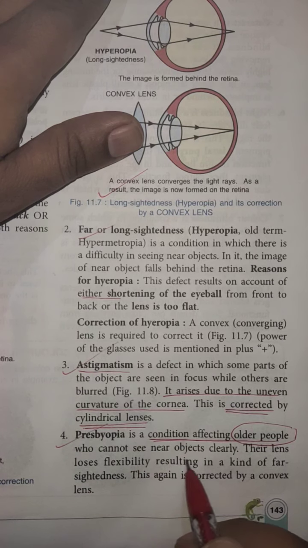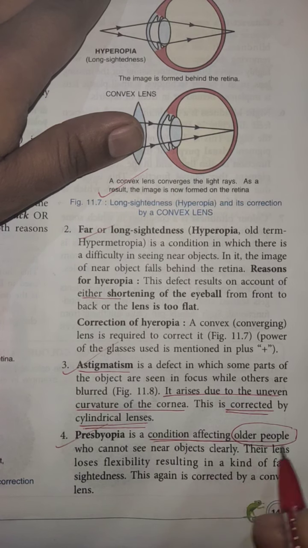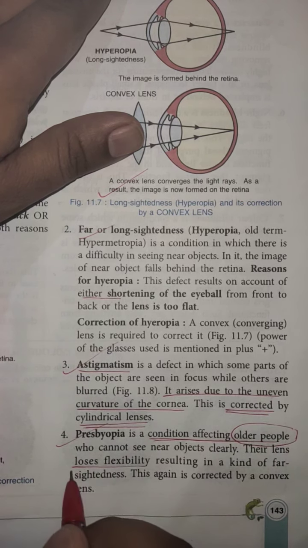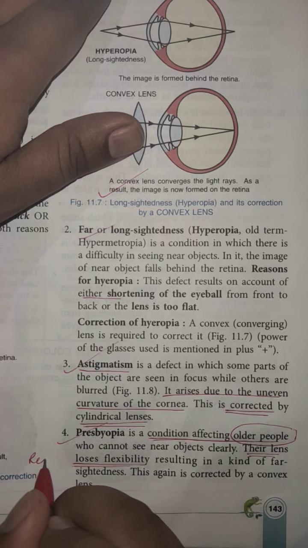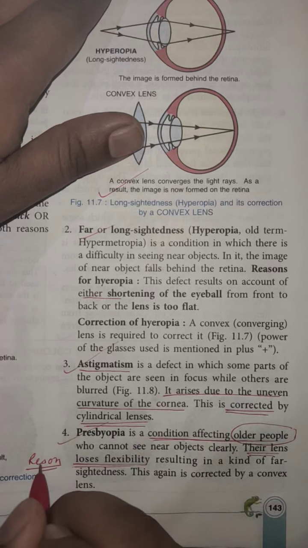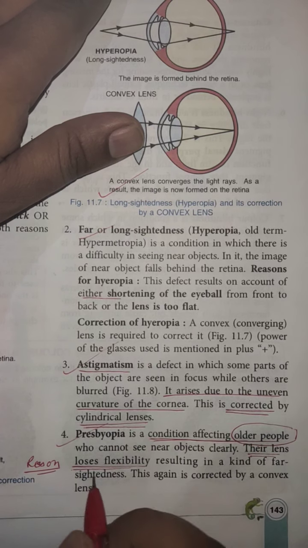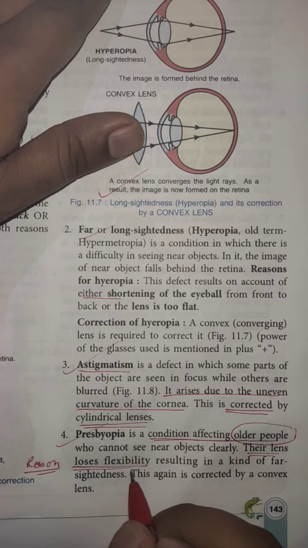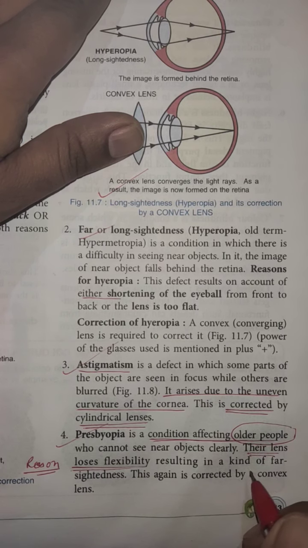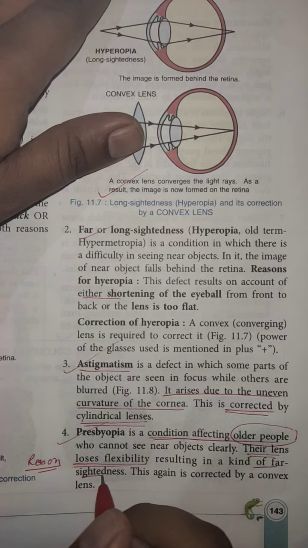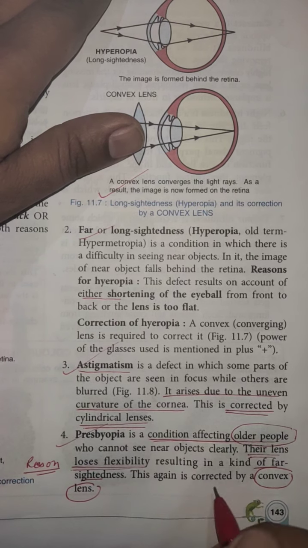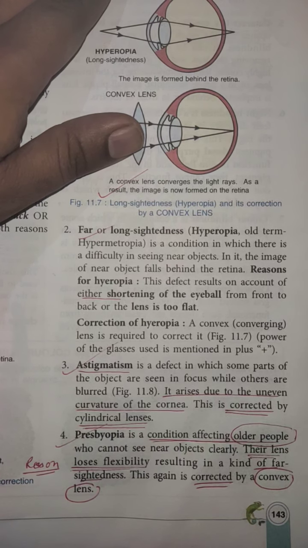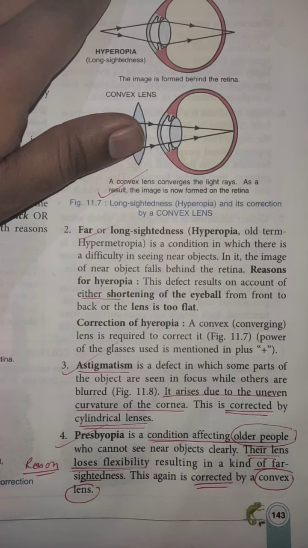Next, presbyopia is a condition affecting older people who cannot see near objects clearly. The reason is the lens loses flexibility, resulting in a kind of farsightedness. It is corrected again by a convex lens.